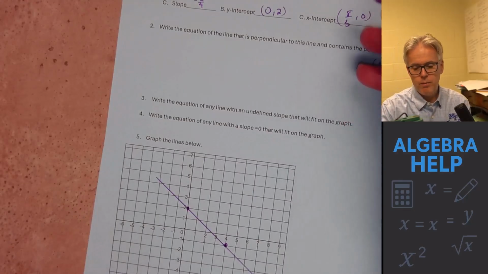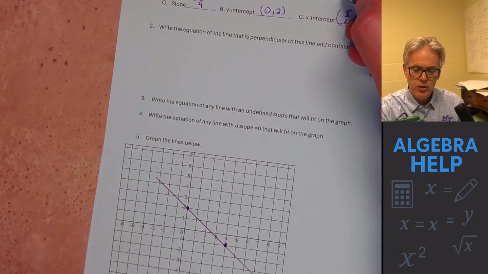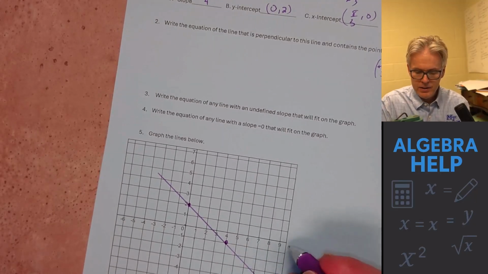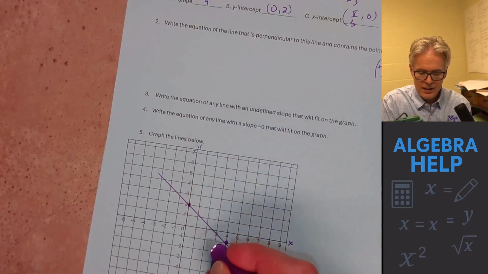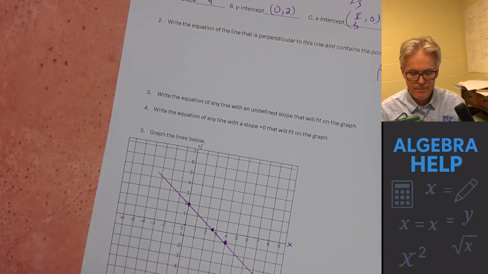Now think about, let's see if this holds water here. So 8/3 is about what? About 2 2/3. And notice where my x-intercept is. Again, this is x, this is y. X-intercept is about 2 2/3, a little more than 2.5. So we're pretty confident that we got this one right.